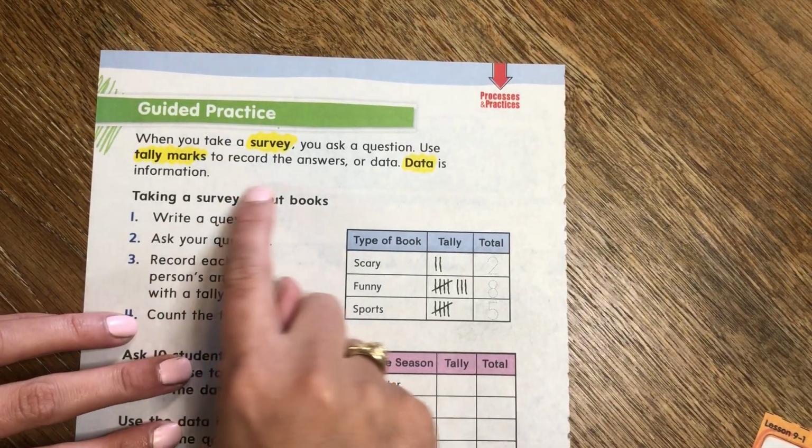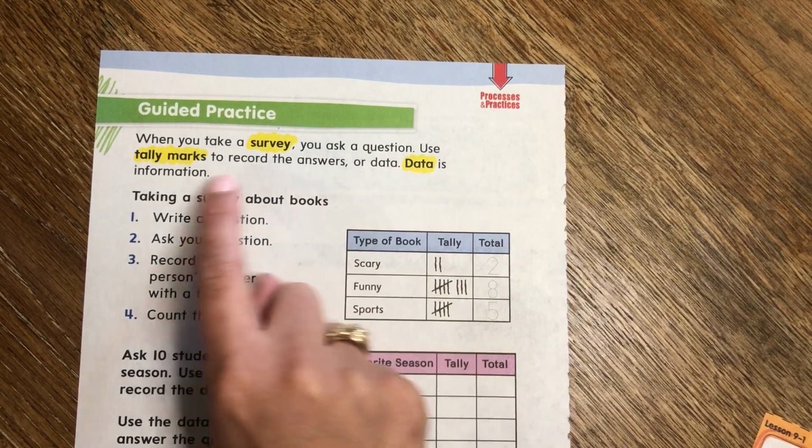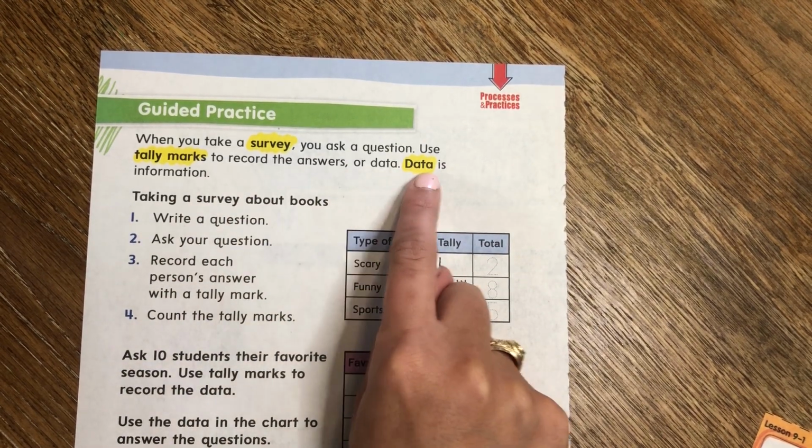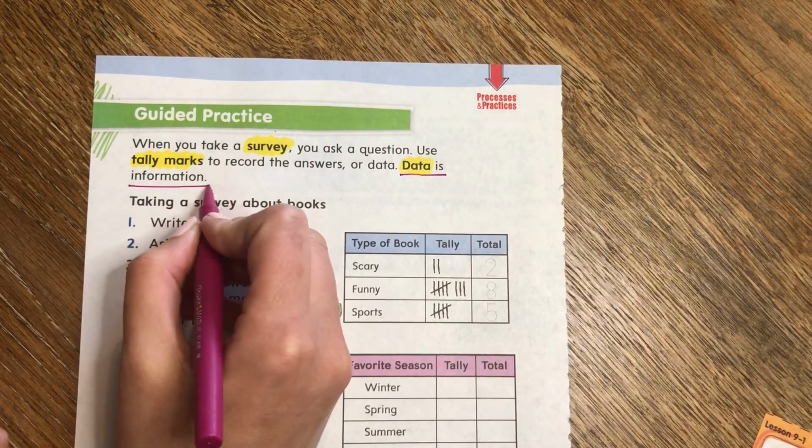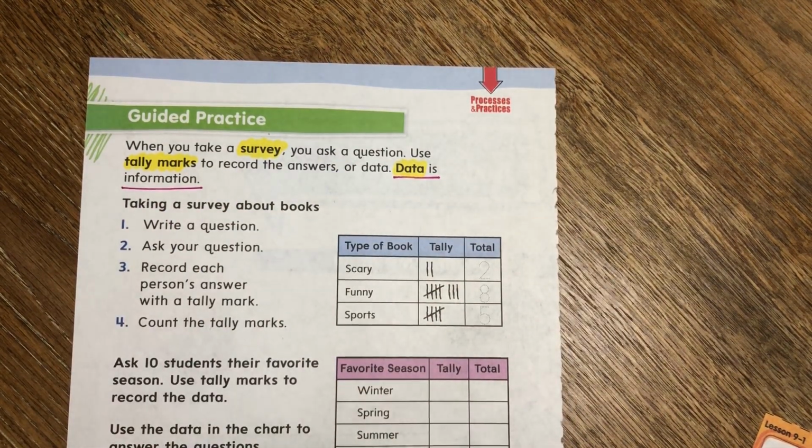Now, let's look right here. When you take a survey, you ask a question. Use tally marks to record the answers or data. Data is information. That's really important. Data is information. Information is something we need, right? We need to know where everybody lives in the country.